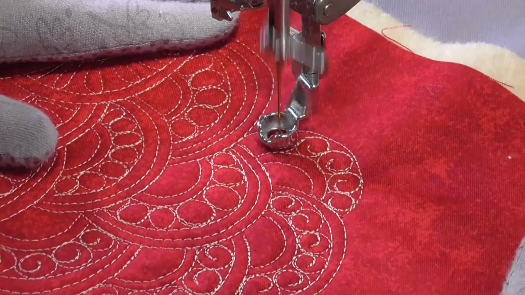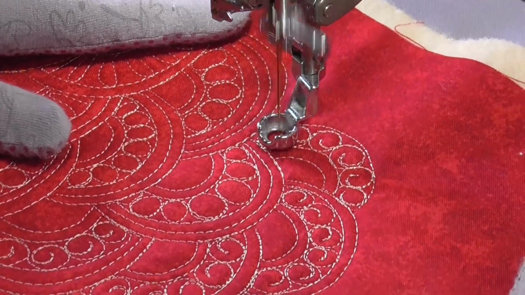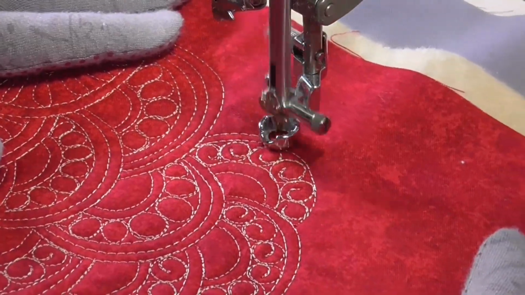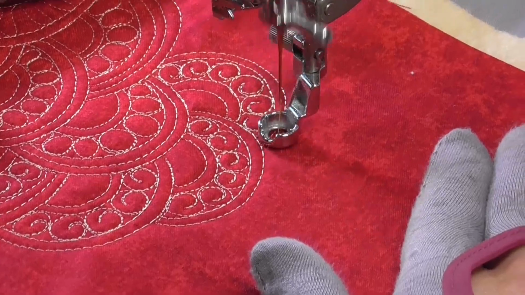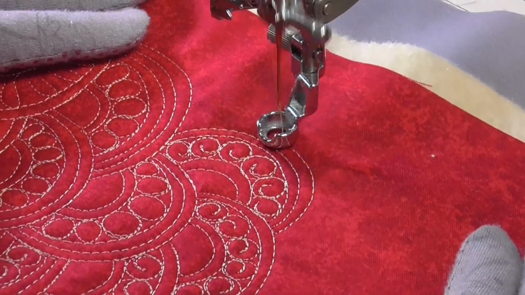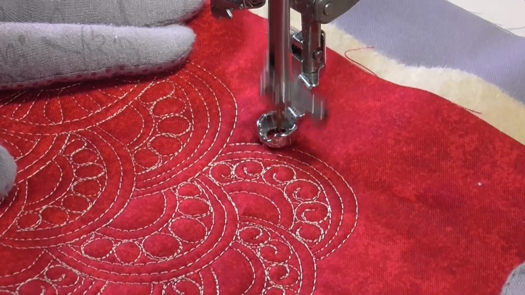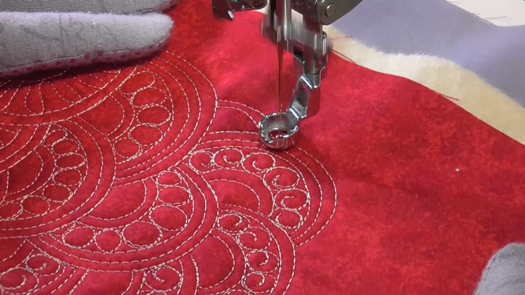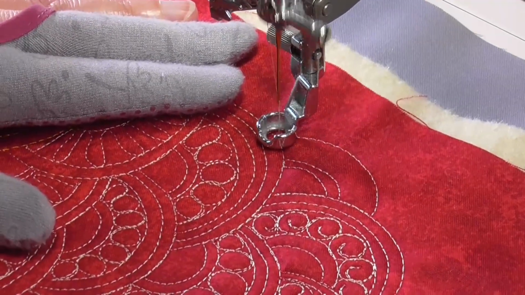And I hope it also motivates you, because very often I get comments from you that you never did any free motion quilting and that you are afraid to try it, or you don't know if you will be any good at it. And the point is, you never know till you try it. At the beginning I was also not very good, but I was always enthusiastic.